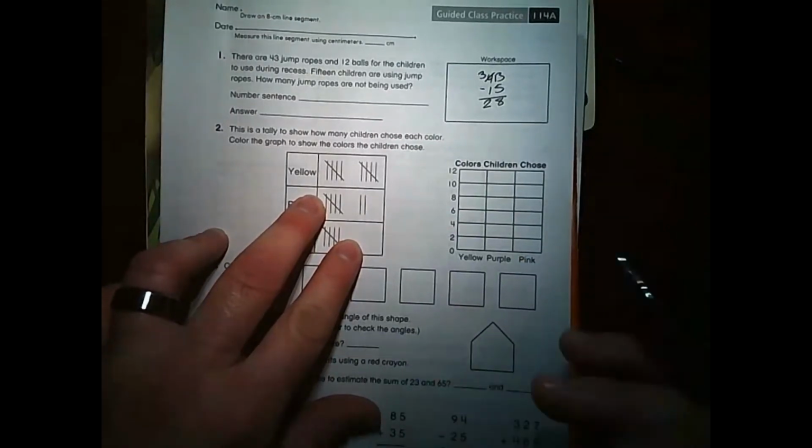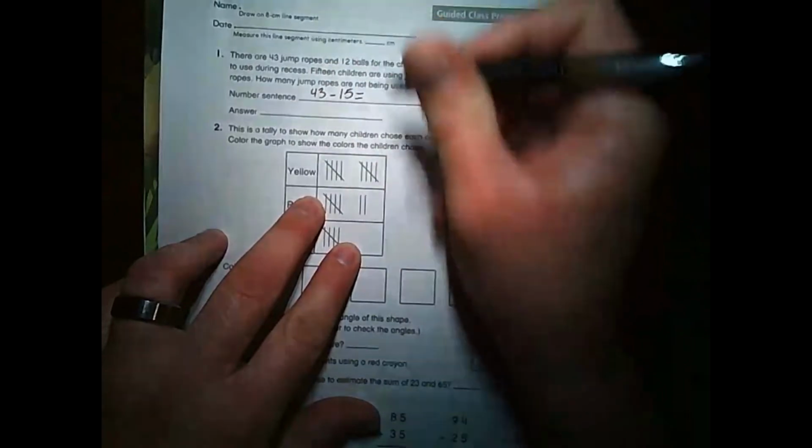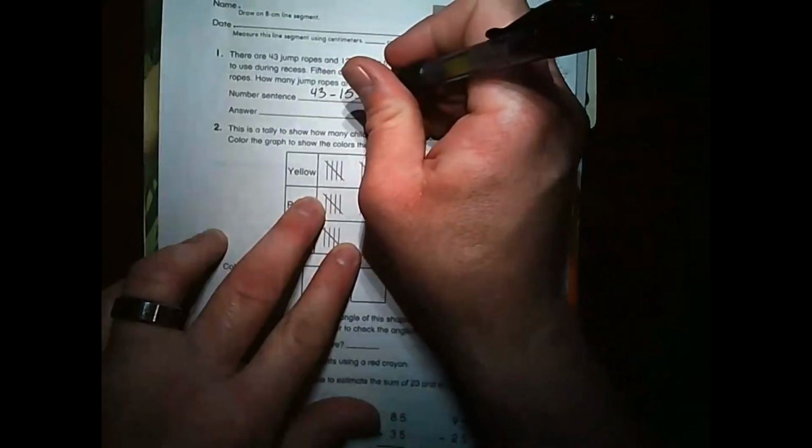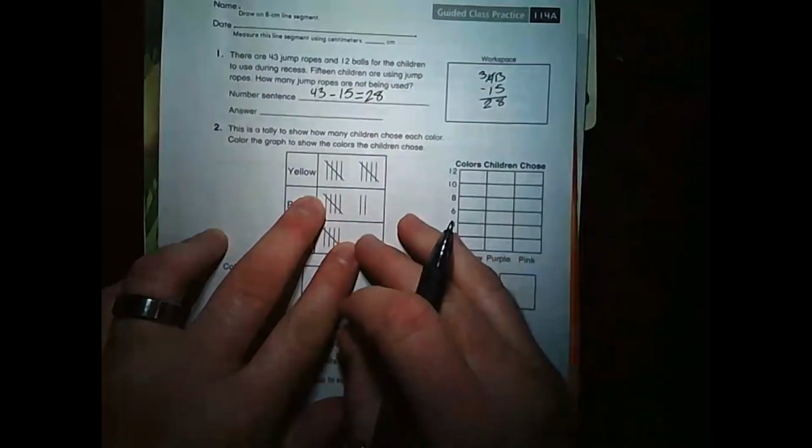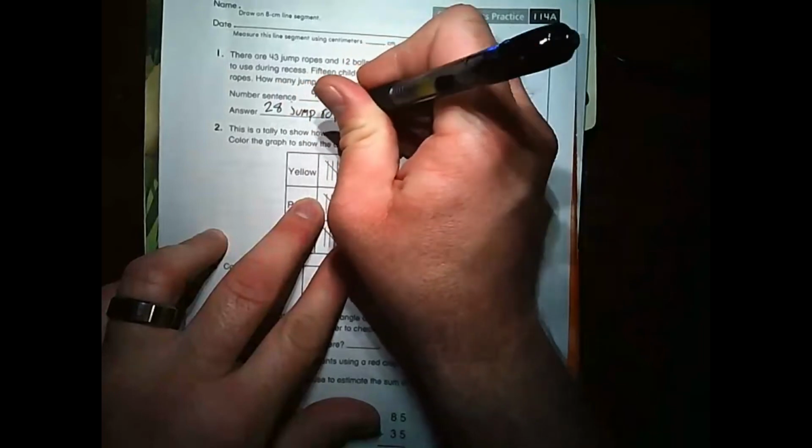Now, before we write our answer right here, let's go ahead and write our number sentence. Our number sentence is using the numbers to create a problem. So we're going to do 43 take away 15, and we equal that out to 28. It says how many jump ropes are not being used. We're going to write 28 jump ropes. Boom, baby. There we go. All right. Go ahead and take a couple seconds, finish that up.